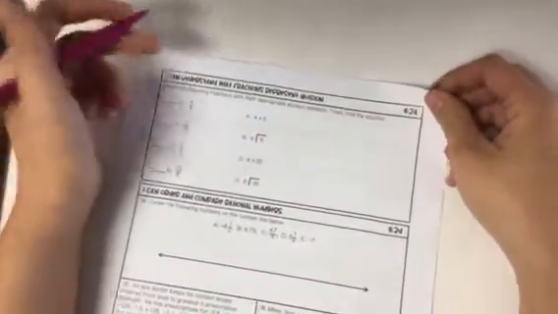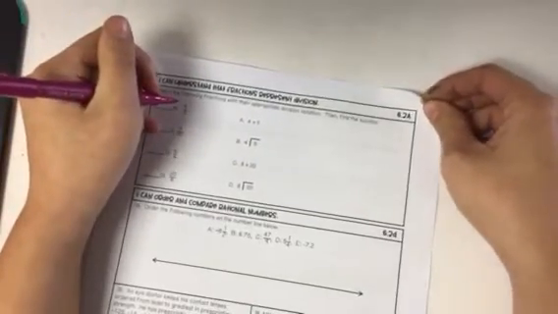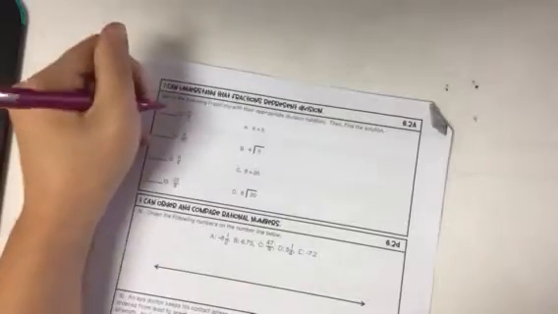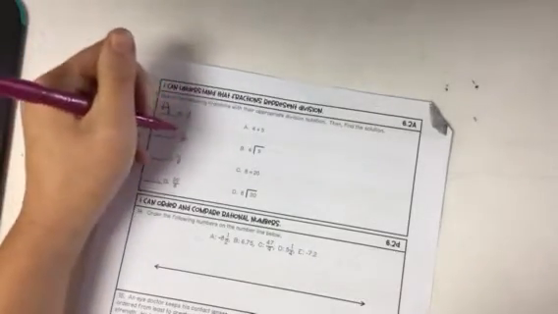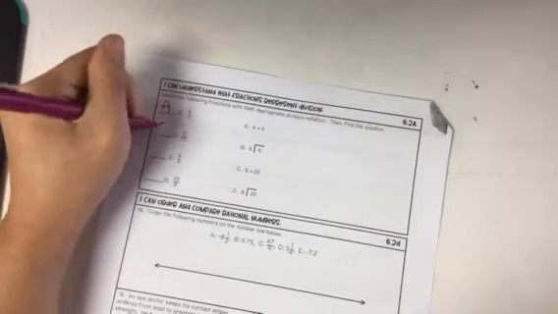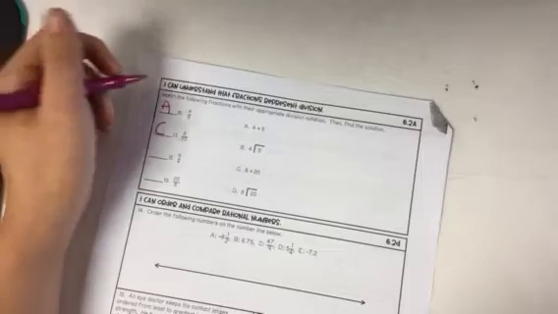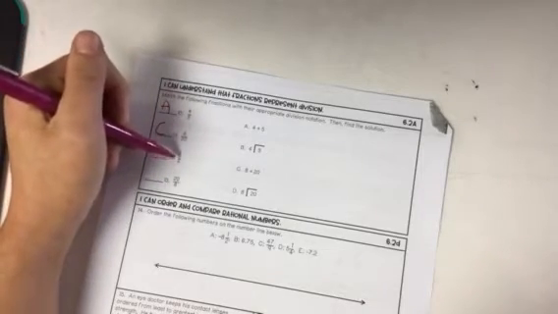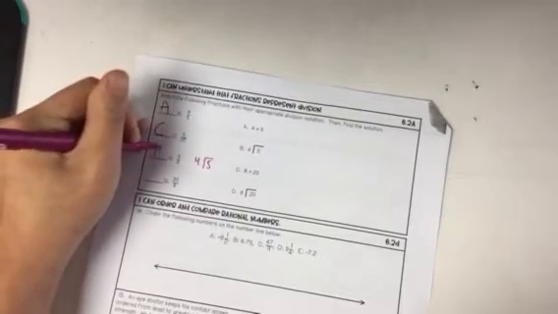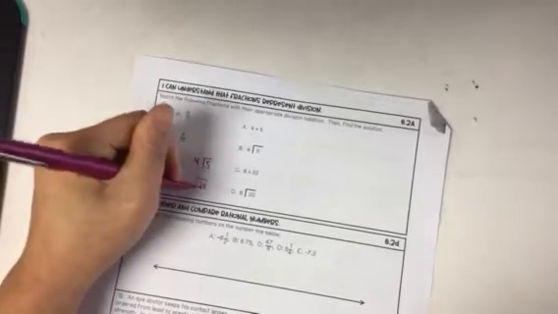Now we have the back. We basically need to match them and then find the solution. This is 4 divided by 5, A. This is going to be 8 divided by 20. 8 divided by 20 is C. We have 5 divided by 4, B. And then we have 20 divided by 8, which is D.